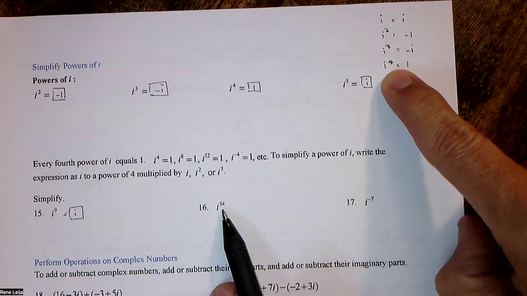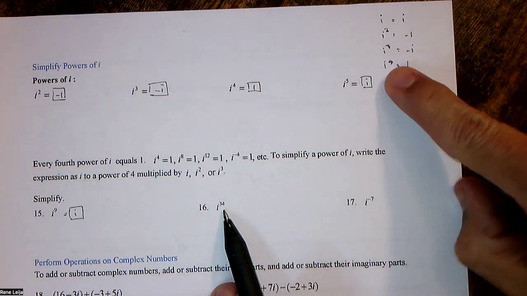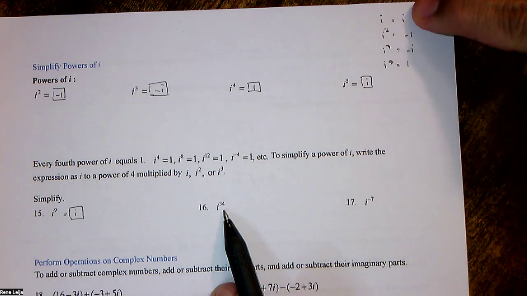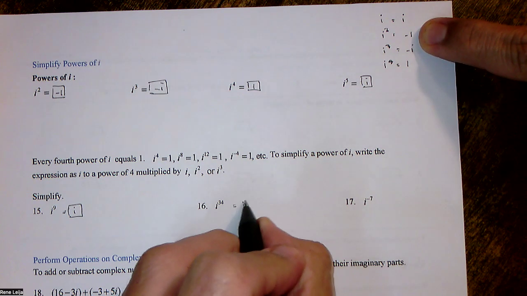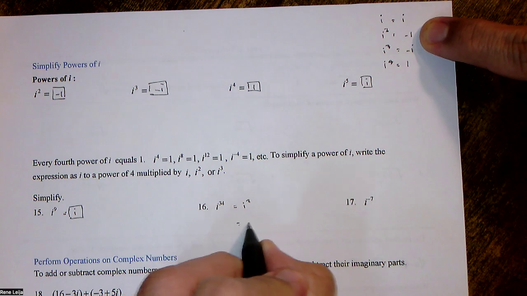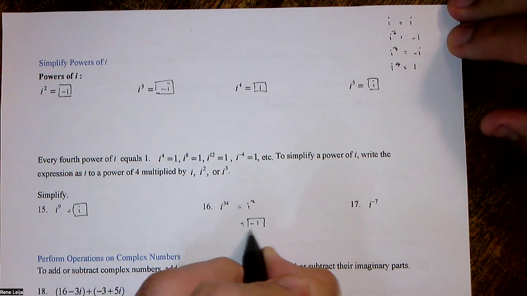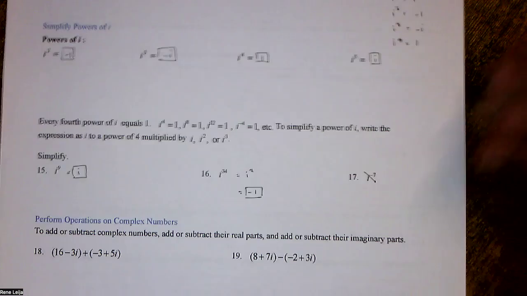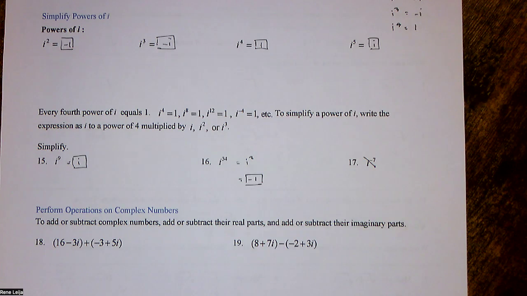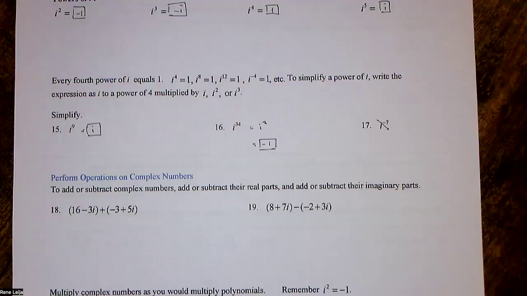And this is i to the 34th power. So this is i to the 32nd power. So that's 8 cycles through. So 32, 33, 34. So this is going to be the same thing as i squared, which is -1. Okay. And then we won't worry about the -1. Now you have questions in your homework about the powers of i, but I'm not going to ask you a question like this on the test.